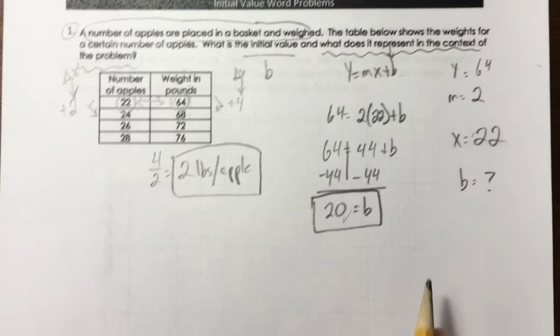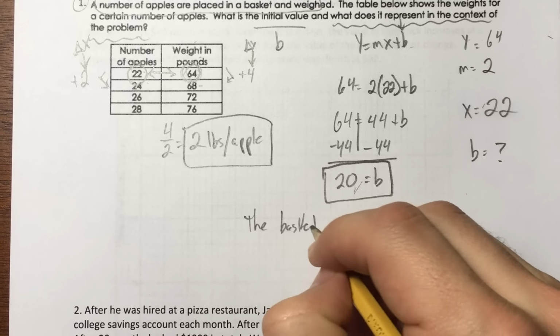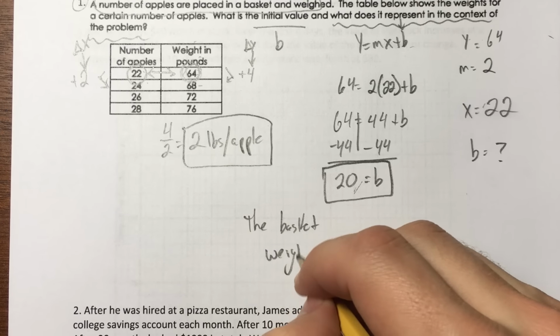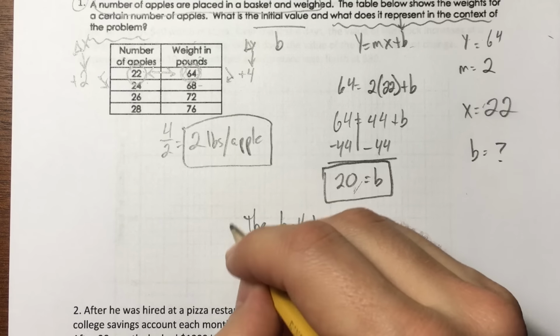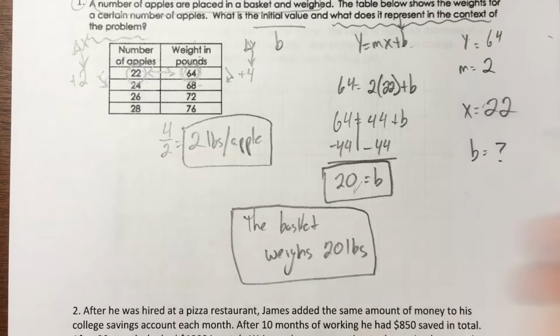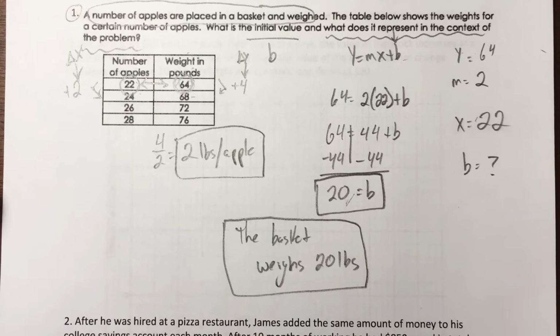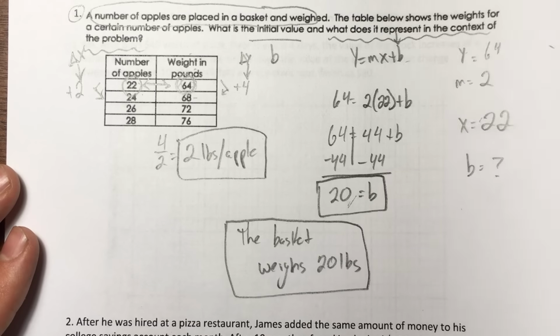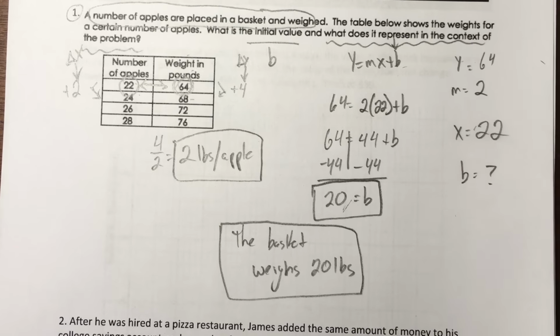So this y-intercept means the basket weighs 20 pounds. Great, so if you follow these steps, I'm sure you can do number 2. You can pause the video and we're going to move right on to the next section.